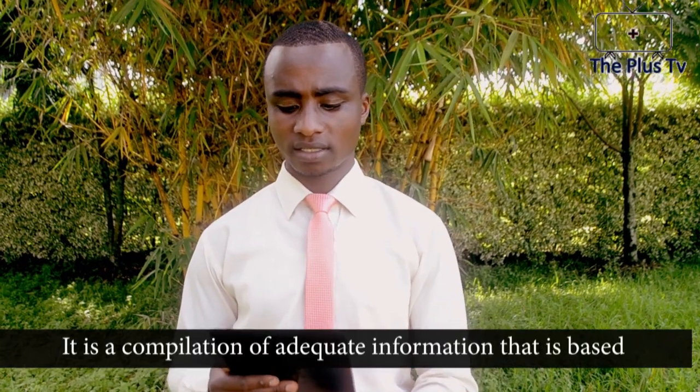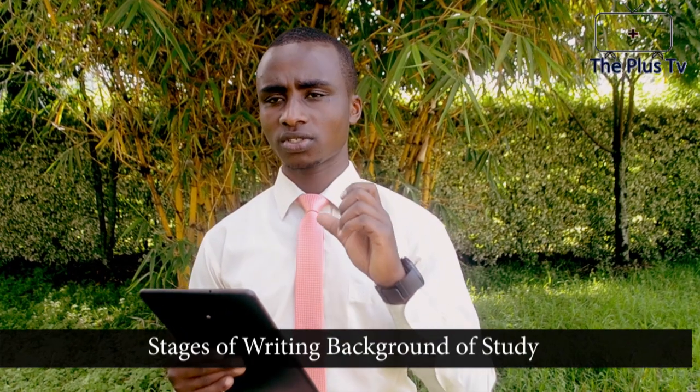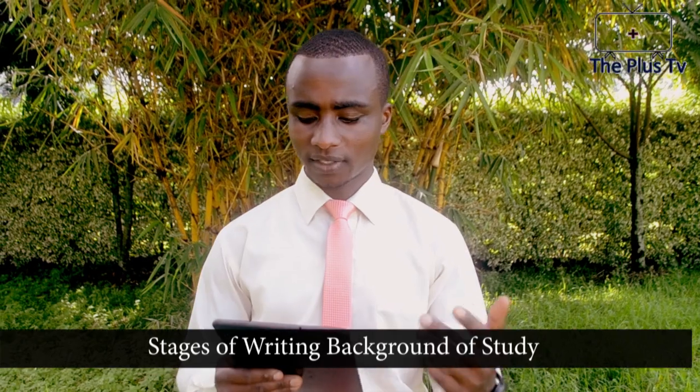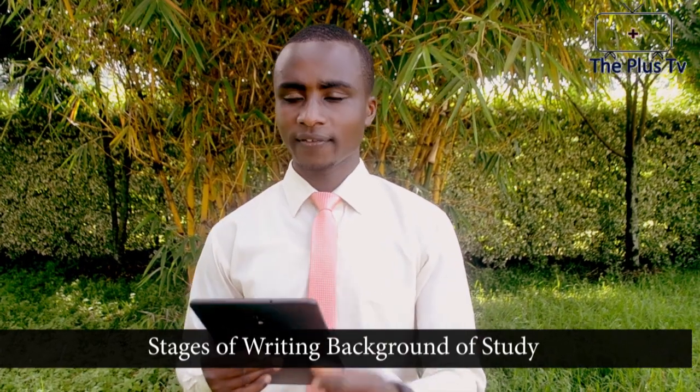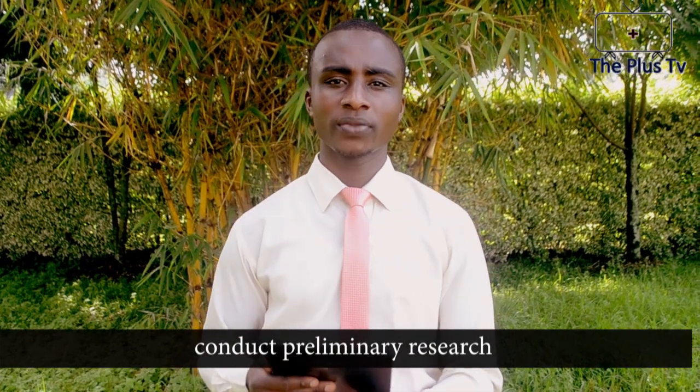So the background provides information that is based on analysis of the problem or proposed arguments. So while you are writing your book, there are some stages that you look at when you reach the background. So let's look at the different stages of writing a background. One, conduct a preliminary research. While we are saying to conduct, it's just to collect. It's the same as to collect.